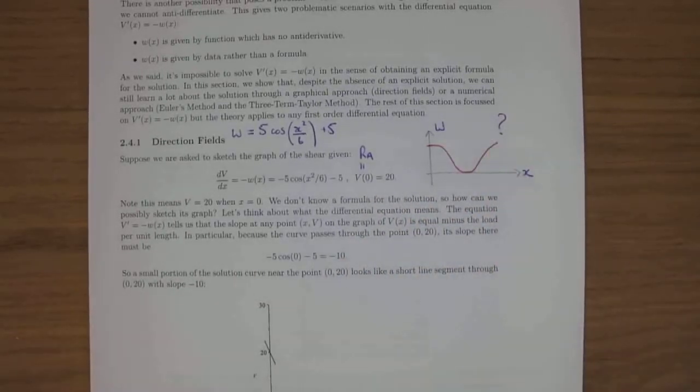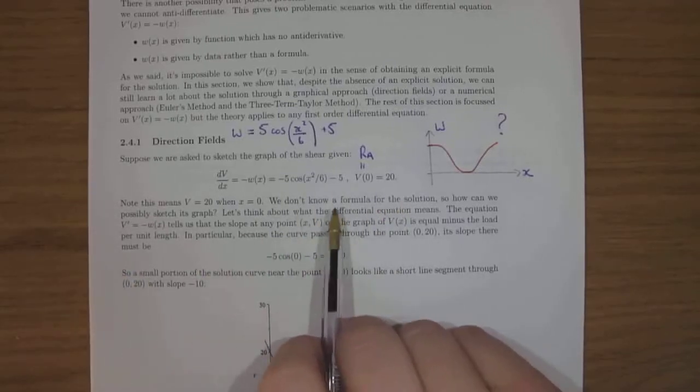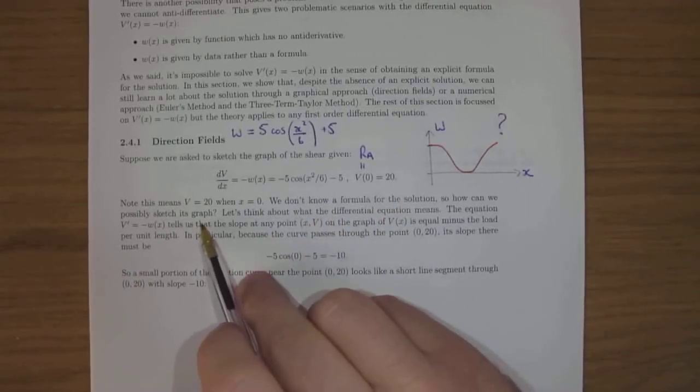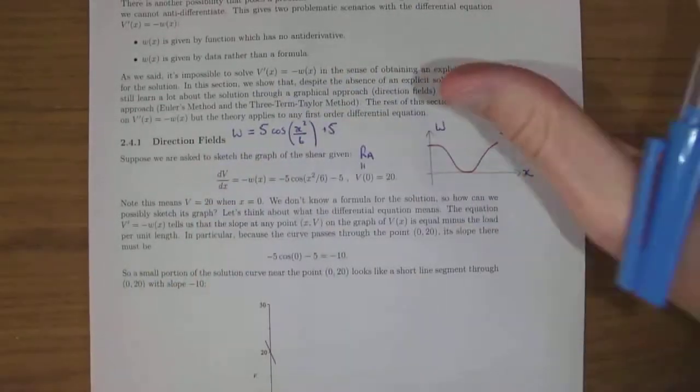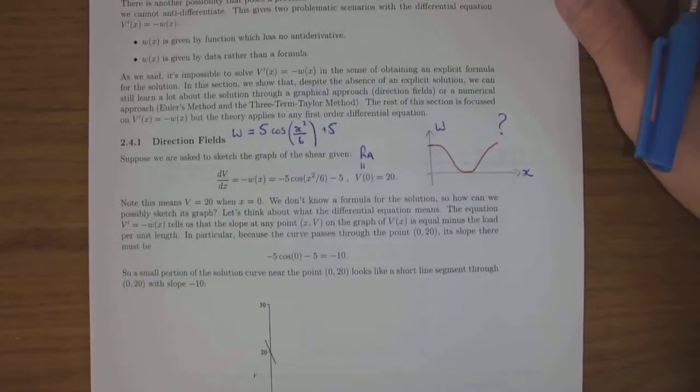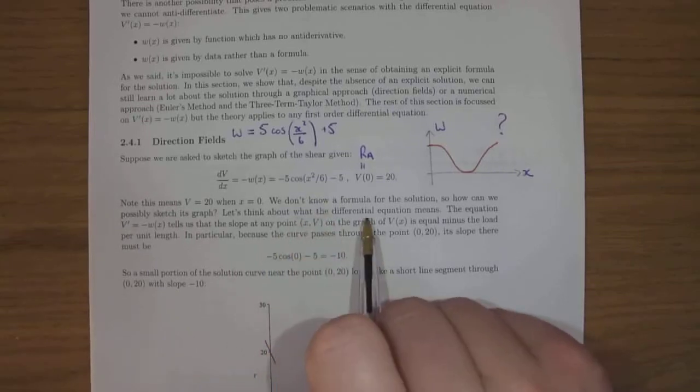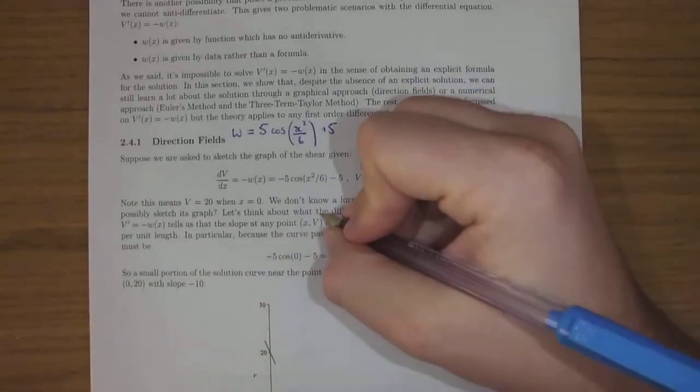I think in the assignment I give you a kind of complicated load, but it is symmetric, and I tell you the total load, and RA is just half the total load. Okay, so this means the shear is 20 when x equals 0. We don't know a formula for the solution, so how can we possibly sketch its graph? It's looking for a sketch of the graph of the shear without doing any numerical method. So let's think about what a differential equation is.